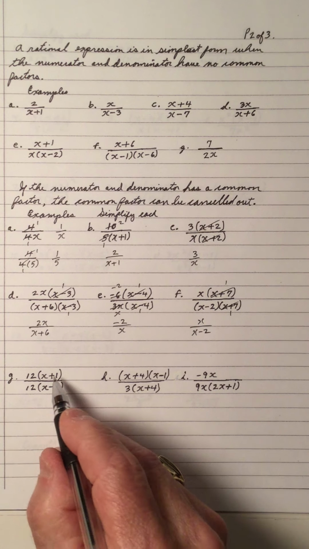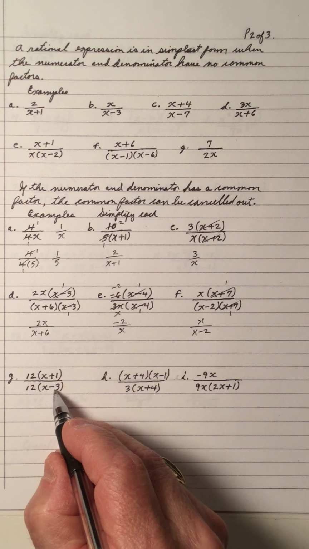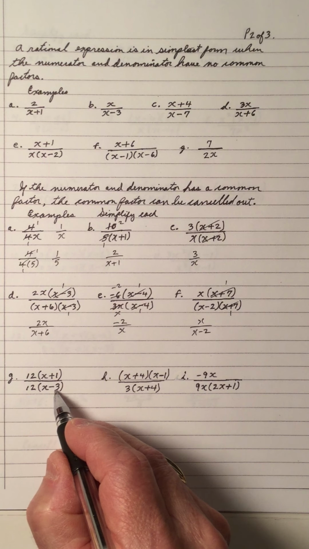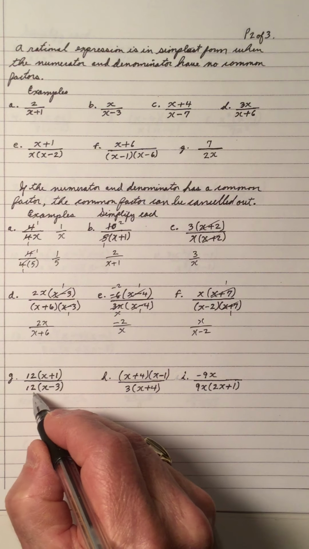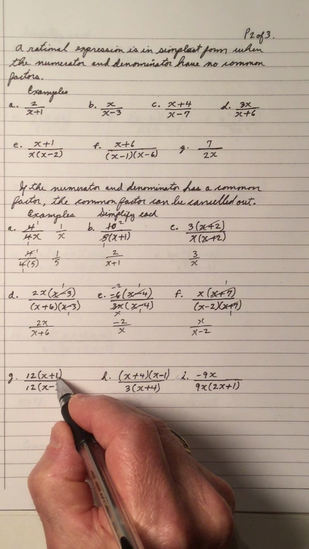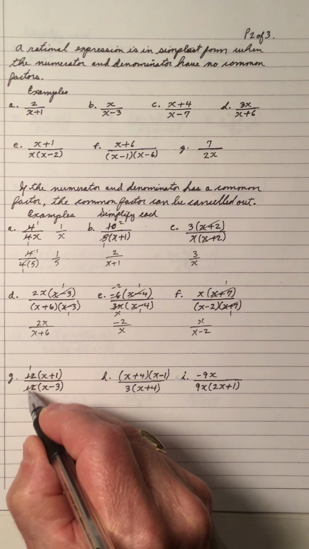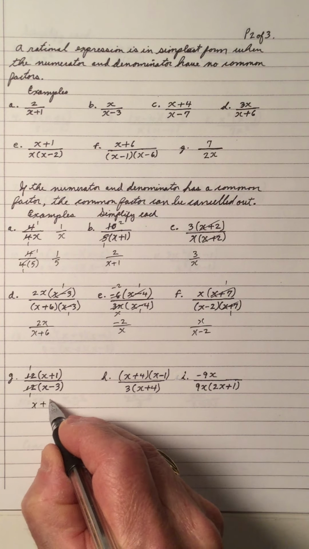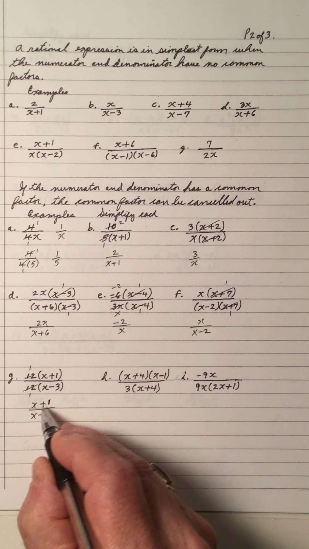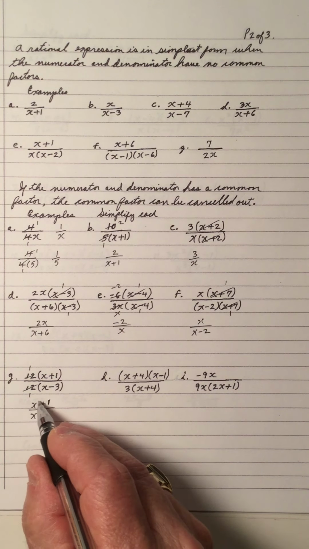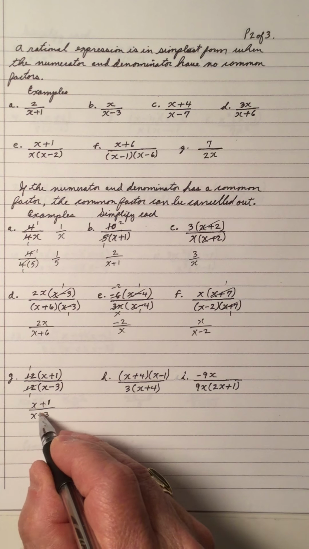G. X plus 1 and x minus 3 are not like factors, so we can't cancel those. We've got a 12 times and a 12. So 12 is multiplied by both of them. We can cancel the 12s. And we get an x plus 1 over x minus 3. And again, you cannot cancel these x's, because that's a factor of x plus 1, and that's a factor of x minus 3.